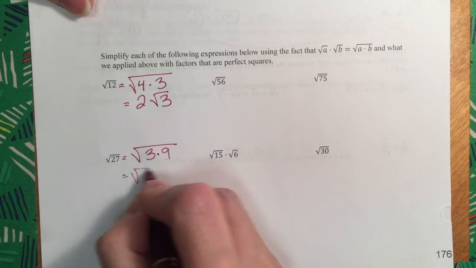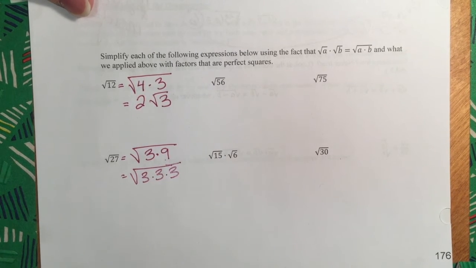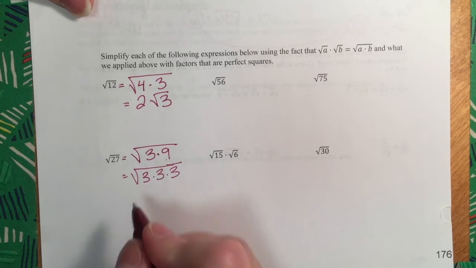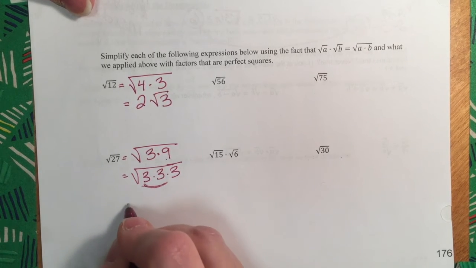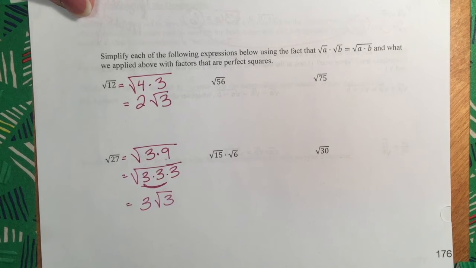9 is 3 times 3. So here's what we have. 27 is 3 times 3 times 3. There's a pair of 3's. 3 square roots 3. Okay?